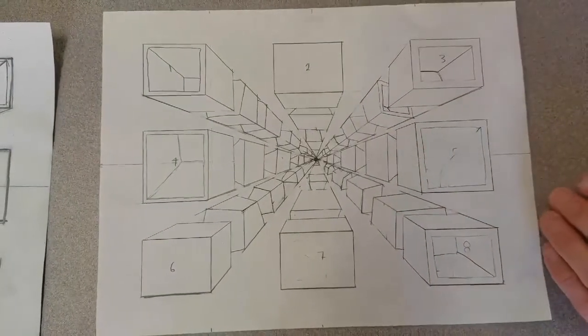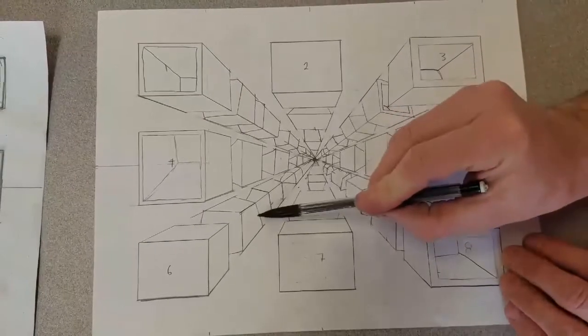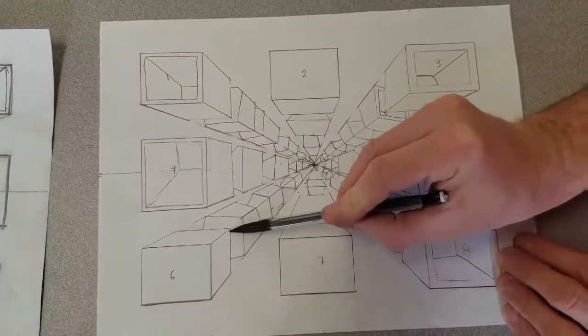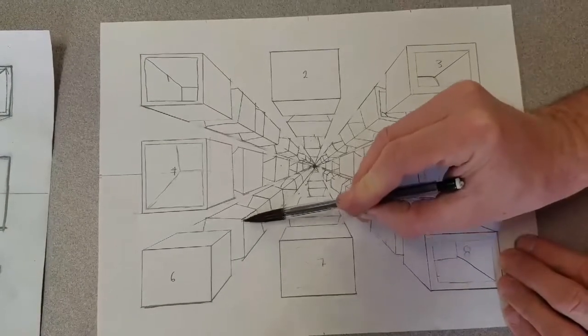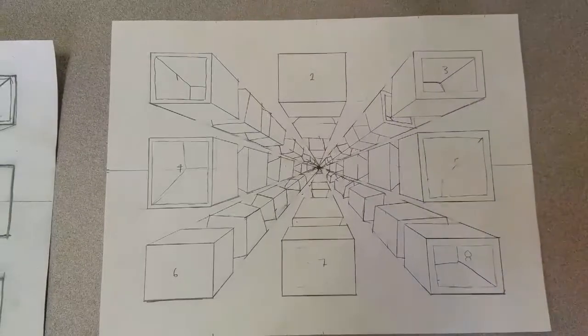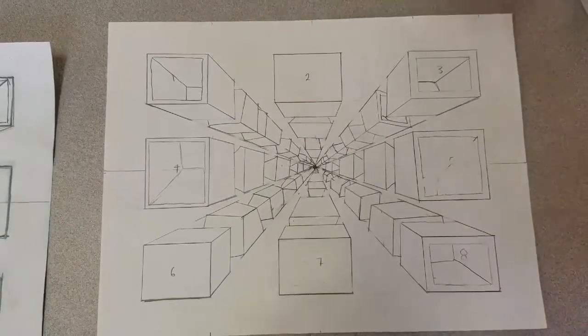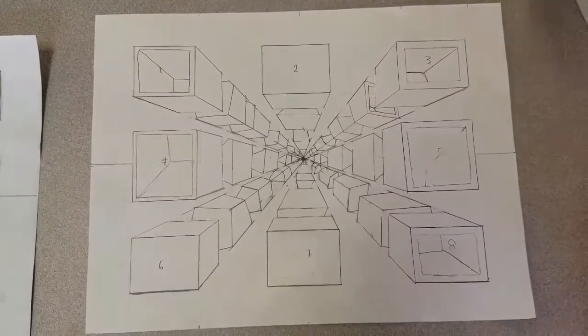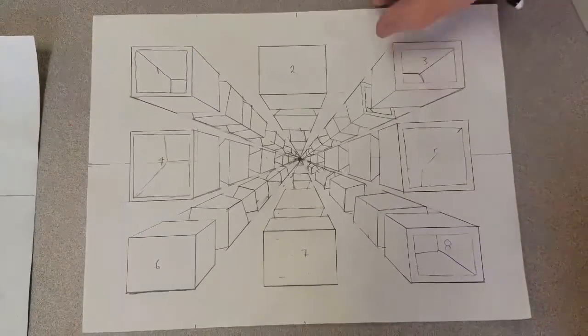A couple more obvious examples of that down here with box number 6, right? We have a nice vertical line, nice vertical line. This one changes just a little bit, and then that one changes a lot, right? And when that starts happening, we really start losing that clear, concise, squared look that we're going for with one-point perspective.